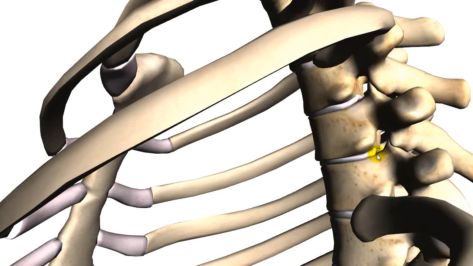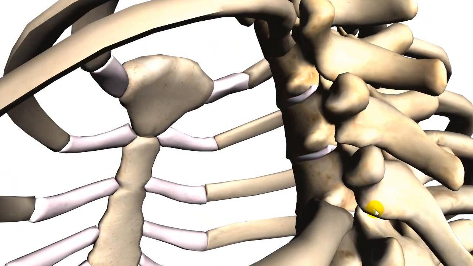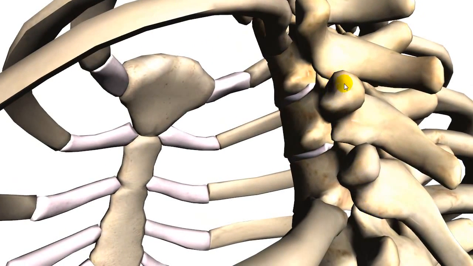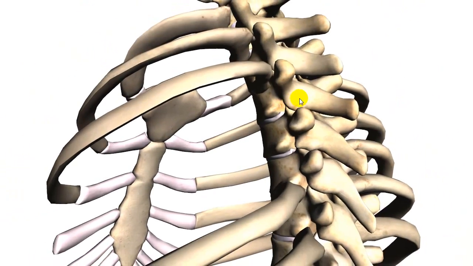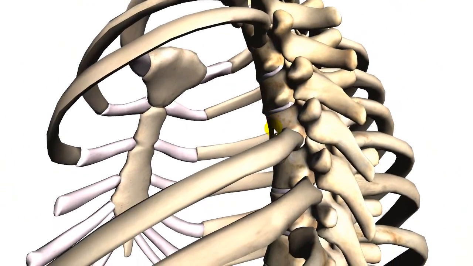These are areas on the vertebra which articulate with the head of the rib. So the head of the rib articulates with the superior and inferior demifacets, and there's a facet on the transverse process which articulates with the tubercle of the rib. So that's how all that works.